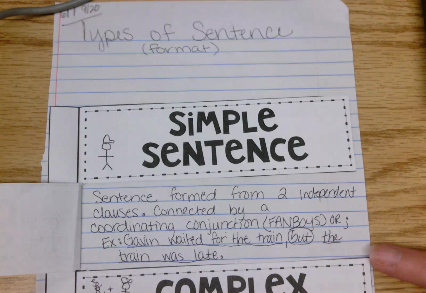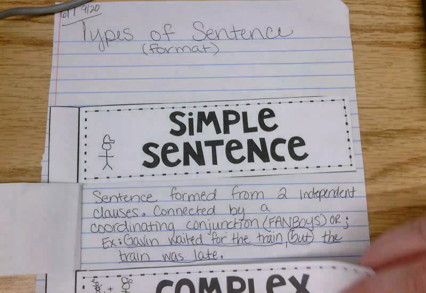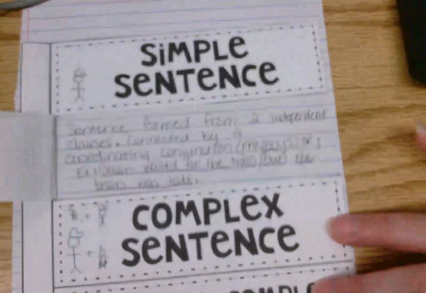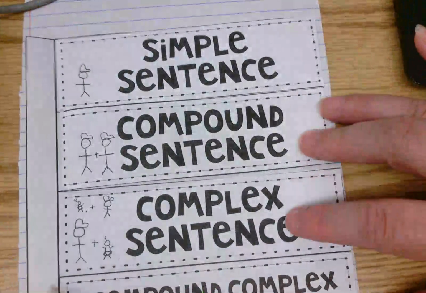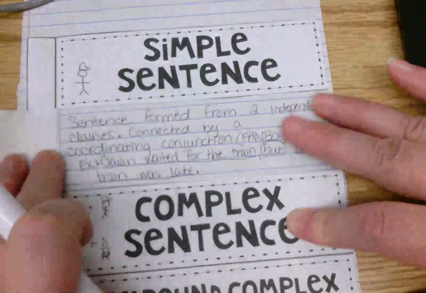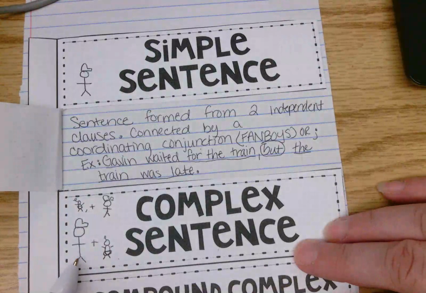All right. A complex sentence is next. Ooh la la. Complex sentences, we drew our picture cue. A complex sentence has a teenager that can stay by itself and a baby that cannot stay by itself. Needs a babysitter. It is dependent, right?